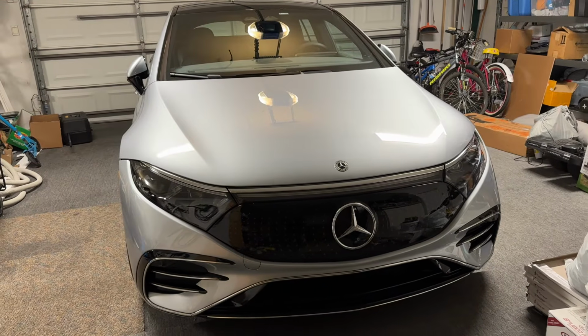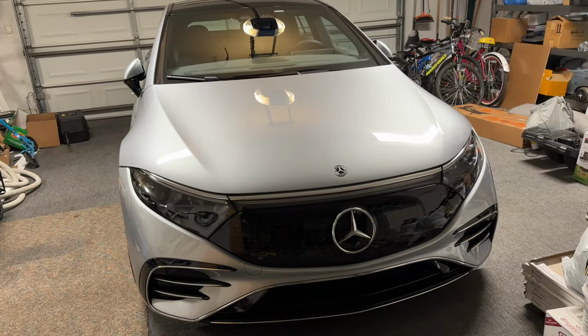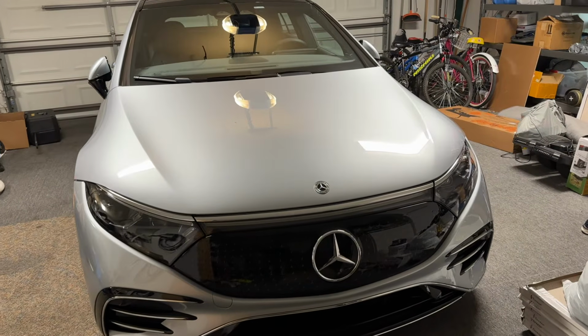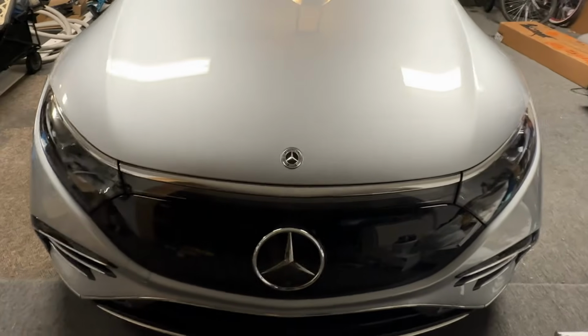I want to quickly run you through some menus on the newer Mercedes. This applies to the Mercedes EQS, the EQE, the EQB maybe even, and probably the newer S-Class as well.